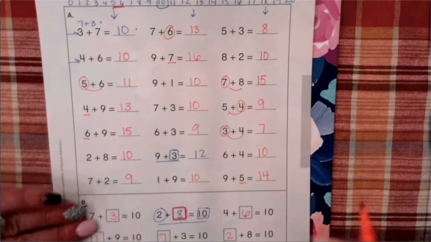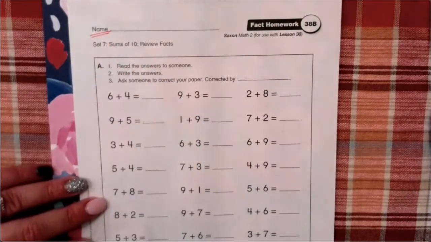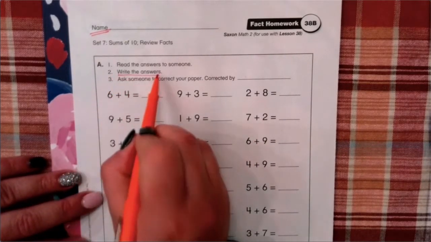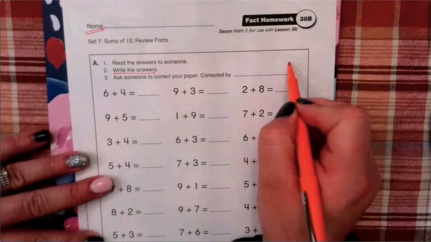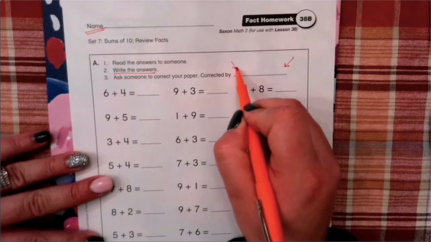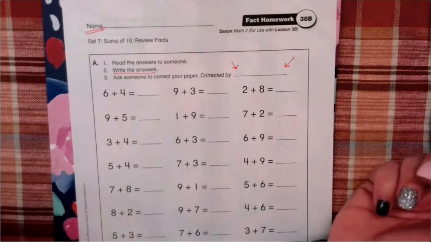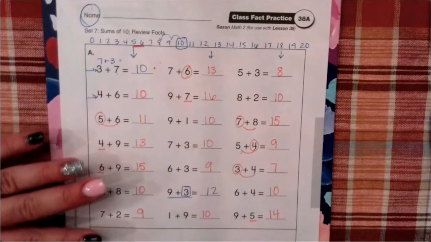All right, now that we've done the front side, friends, the back side is your homework. Please put your name. It's very good practice. Read the answers, write all your answers, and then ask someone to correct your paper. They are the ones who are writing their names right here when they are done. They're signing their initials. When you are done, please go ahead and put this back into your Monday folder.